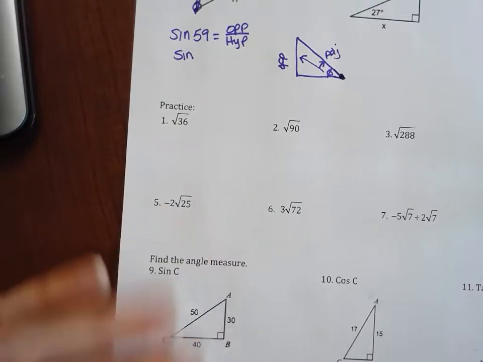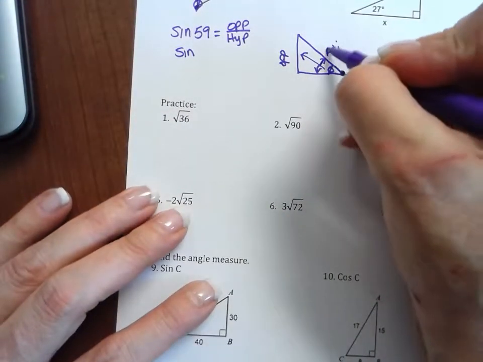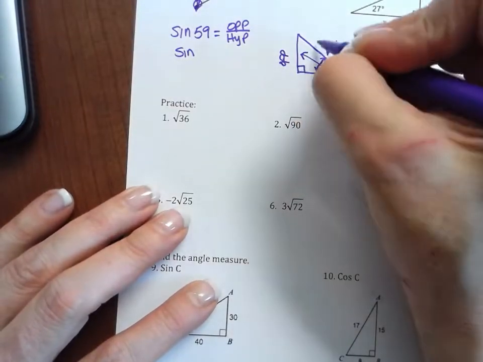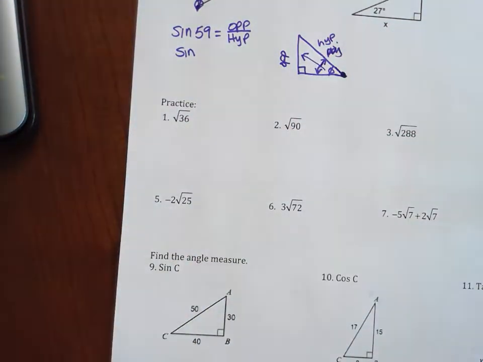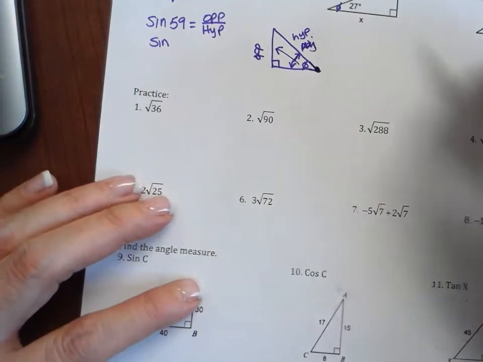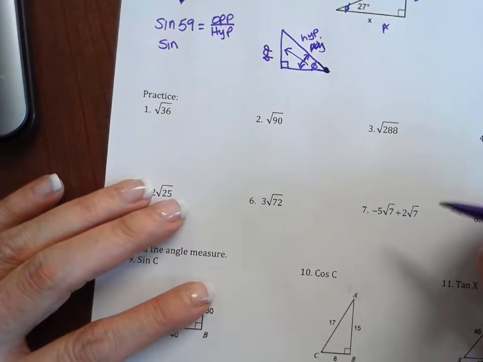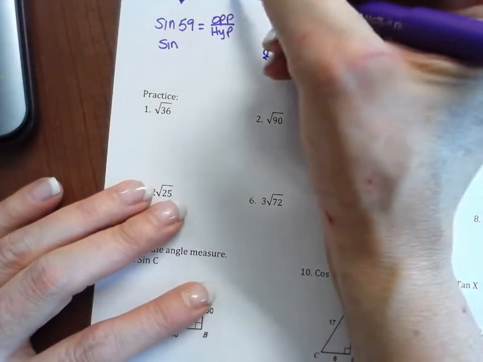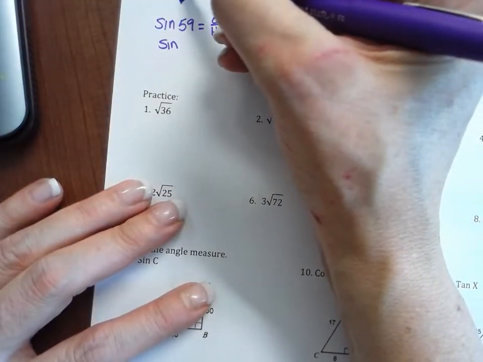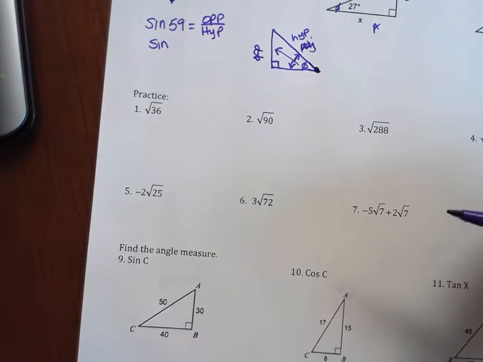Or actually, I'm sorry, this is the adjacent because this one's my hypotenuse. I was thinking backwards. We know the opposite and the hypotenuse because x is what I'm looking for. Does that make sense?